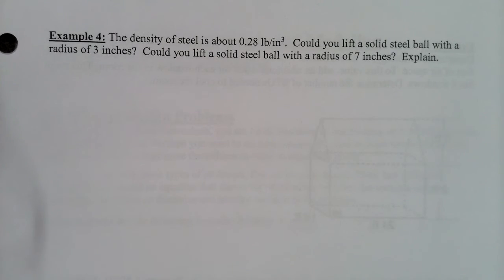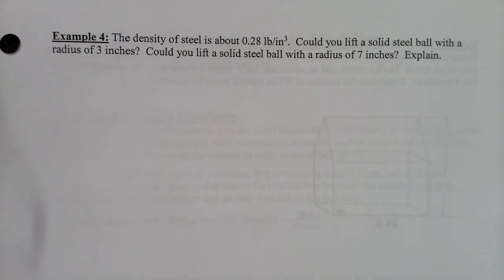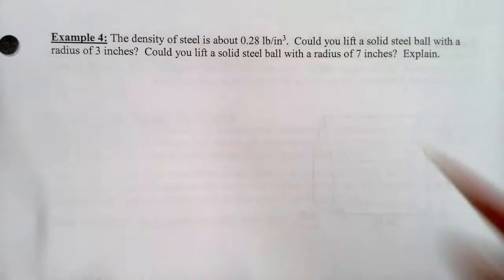Example 4. The density of steel is about 0.28 pounds per inch cubed. Could you lift a solid steel ball with a radius of 3 inches? And could you lift a solid steel ball with a radius of 7 inches? Okay, so let's start by finding the volume of each ball, and then we're going to convert to pounds. Let's start with the 3-inch radius.